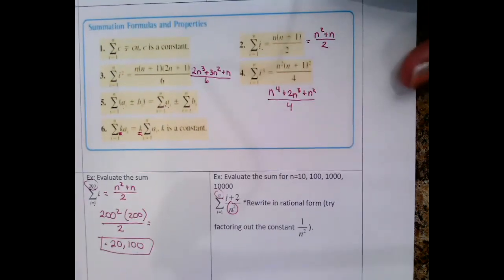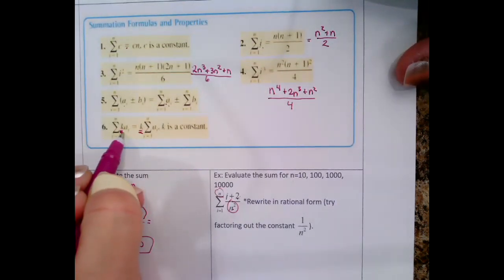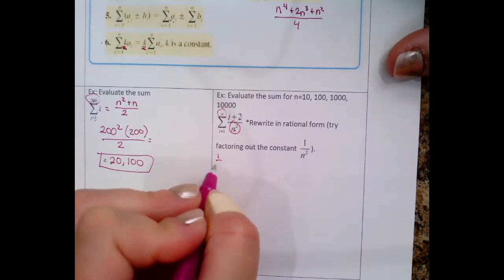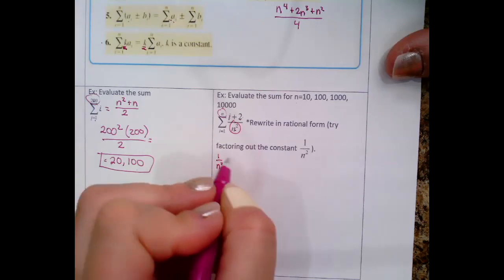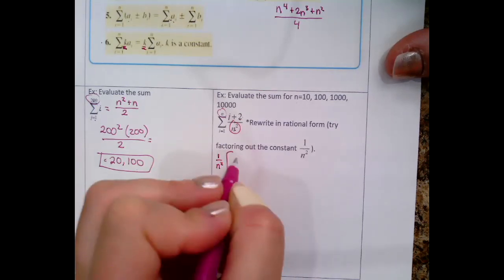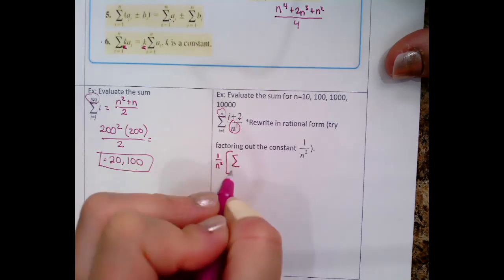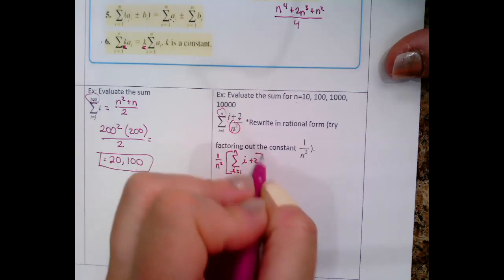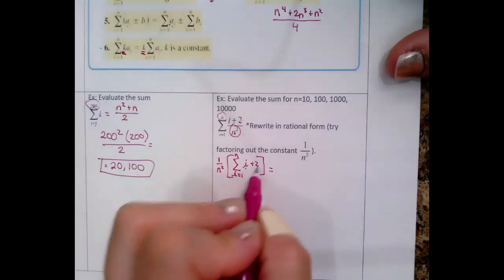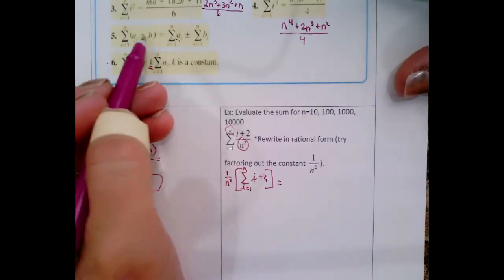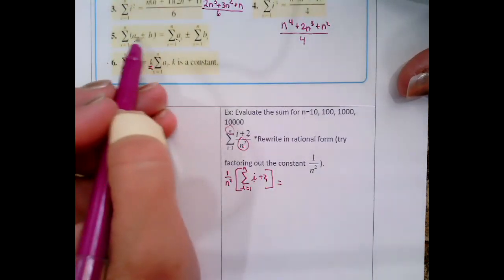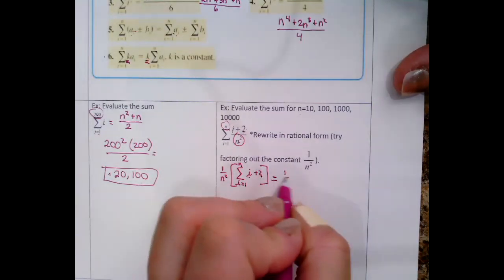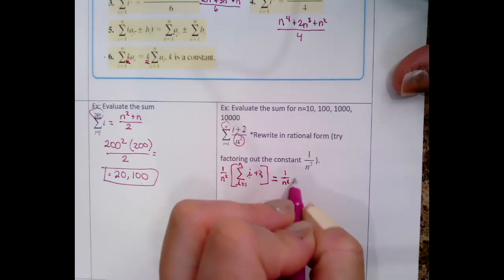but what should I do with this n squared? Well, that is going to be using this number 6 right here, where I can pull a constant out. So the first thing I'm going to do here is pull my constant out, so 1 over n squared, and then I'm left with the sum from i equals 1 to n of i plus 2. But once again, I have an i plus a 2. So using this formula and property, I know that I can break those into two separate summations. So now I'm going to break that up into 1 over n squared.